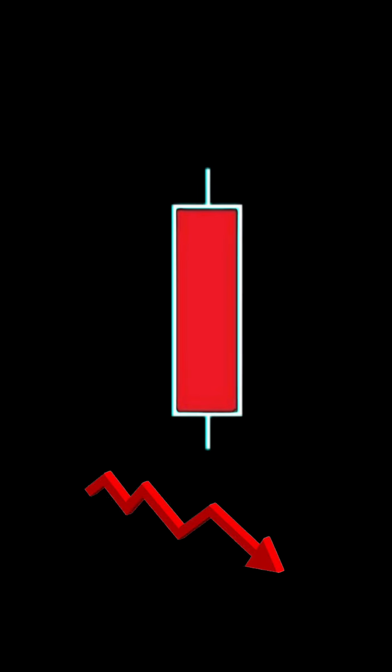1. First candlestick, bearish. The first candlestick in the pattern is a long bearish candle, indicating strong selling pressure. This candlestick confirms the existing downtrend.